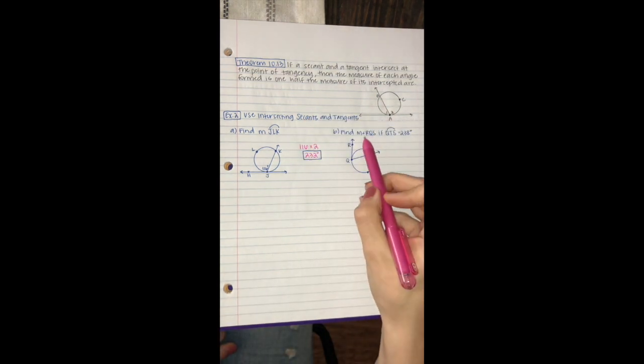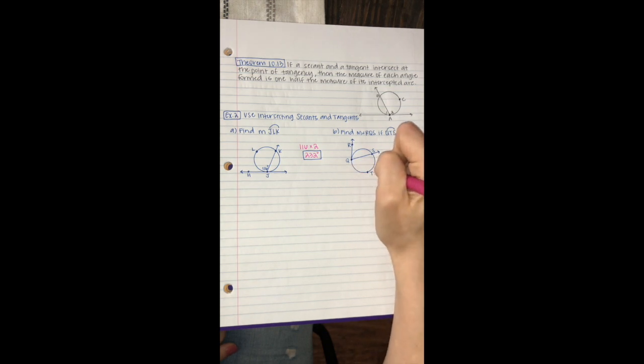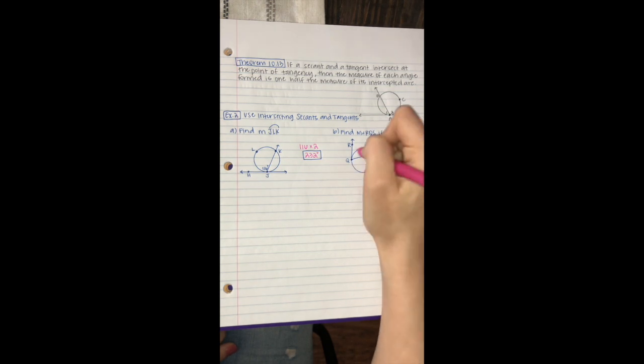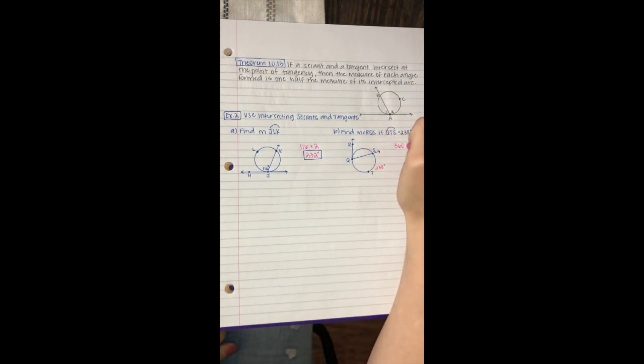Okay, for B, it says to find the measure of angle RQS. So we want to know what this angle is right here. So what we're told is that QTS, that would be the longer arc, is 238 degrees. So if we want to know this arc, remember our full circle is 360. So we do 360 minus 238, and we get 122 degrees.